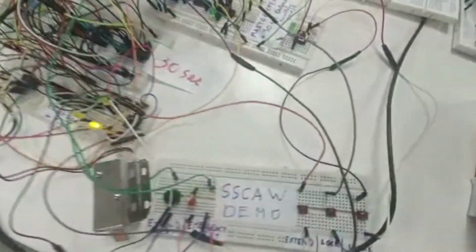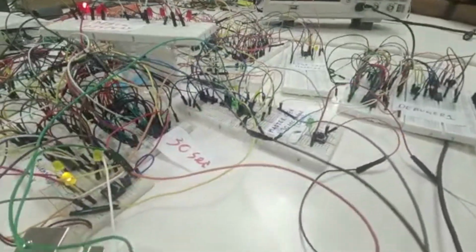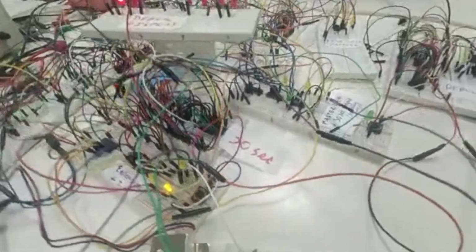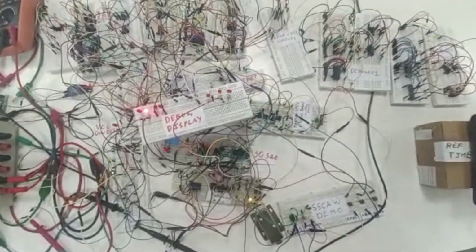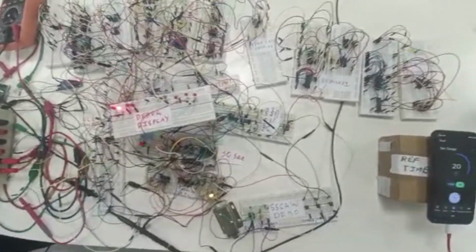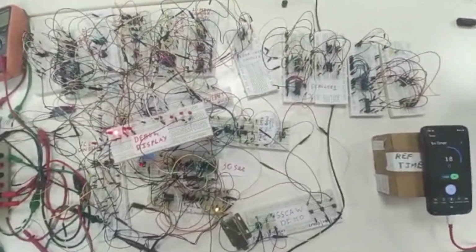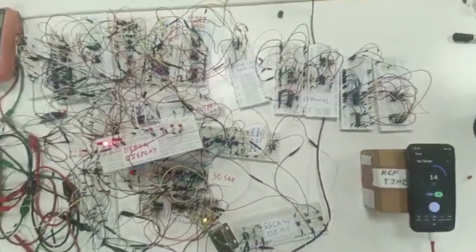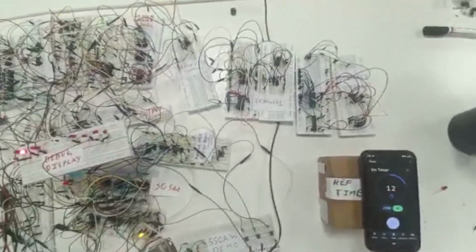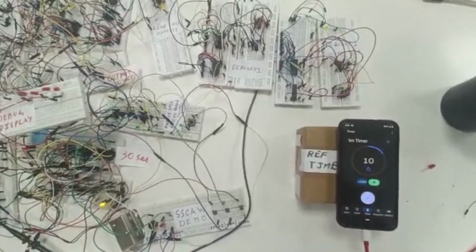So we are using a 10 Hz pulse, and the 10 minutes will become 1 minute, and 5 minutes will become 30 seconds, and the extension of 30 seconds will just become 3 seconds. Everything is divided by 10. Okay, so now we have 10 seconds left, and this time we are not going to extend.